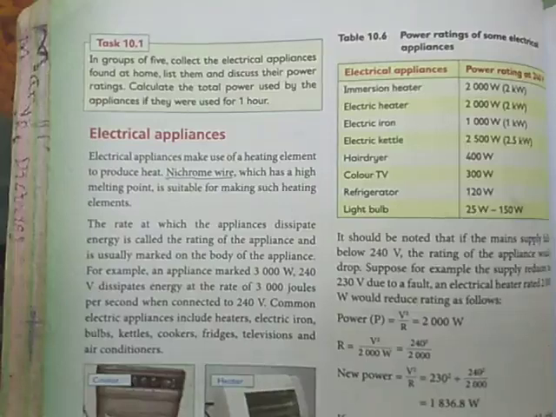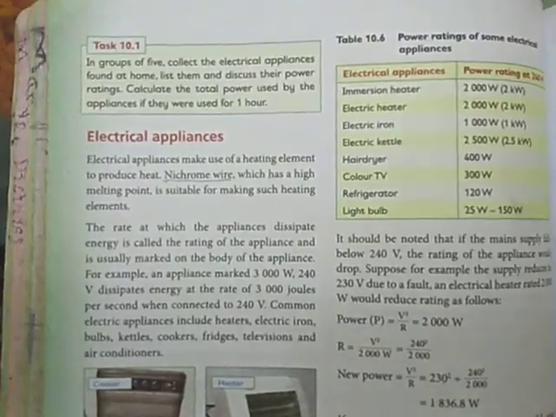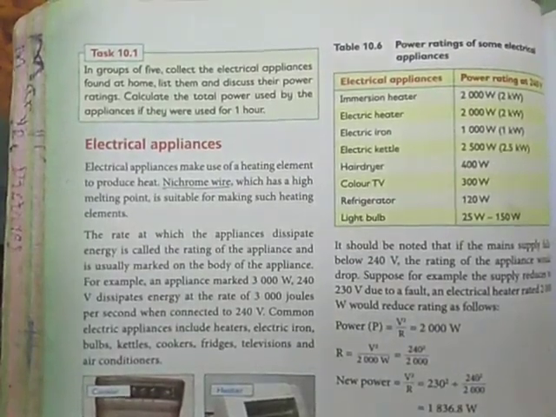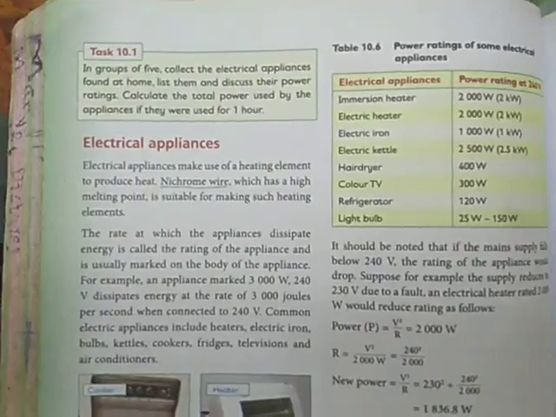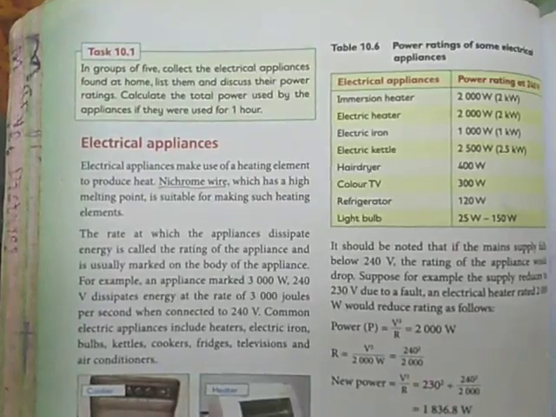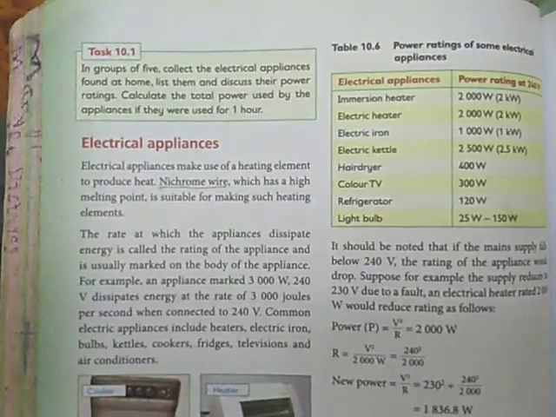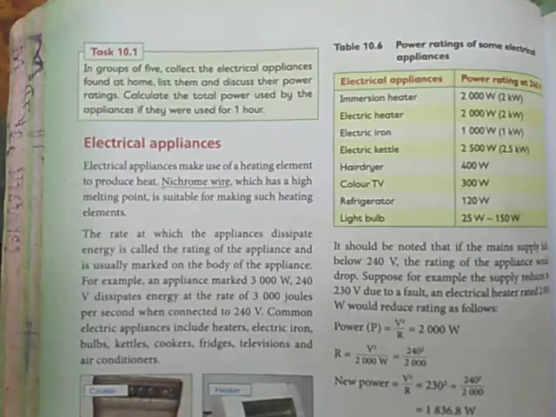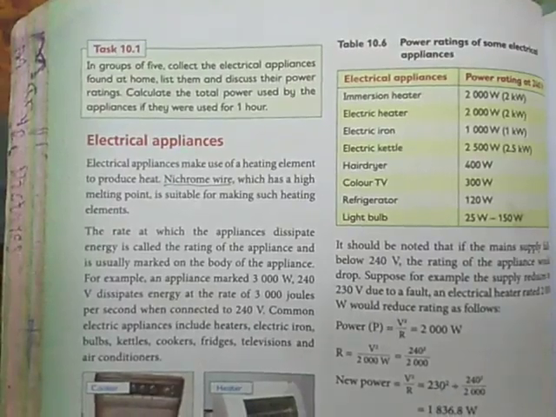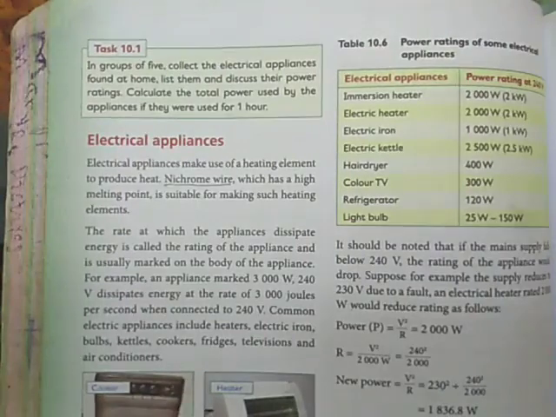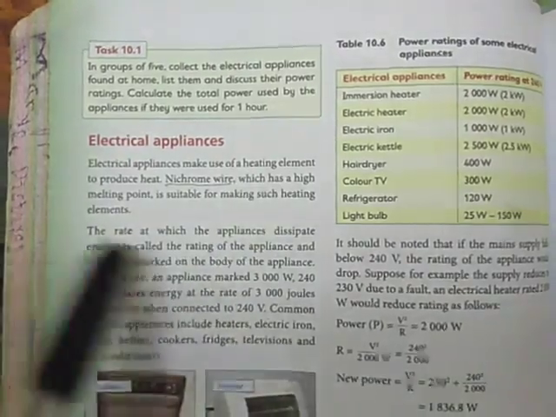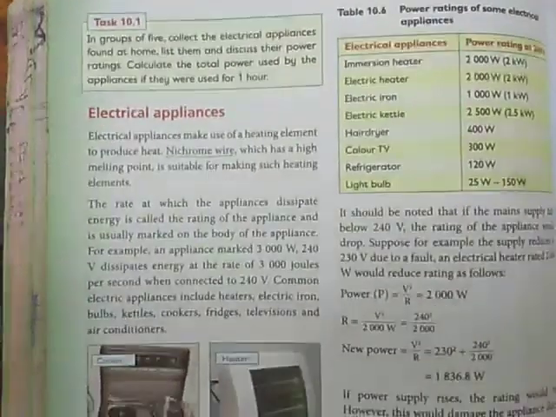Katika vifaa mbalimbali vya umeme vinakuwa vinatumia nyaya za aina mbalimbali ambazo zinakuwa zina consume umeme wa aina mbalimbali. So electrical appliances make use of the heating element to produce heat. Kwa mfano tukianzia kwenye jiko la umeme inatumia heating effect, kwenye heater inatumia heating effect, kwenye air condition, kwenye bulb ambayo nikwambia incandescent. Kwa hiyo nichrome wire which has a high melting point is suitable for making such heating element.